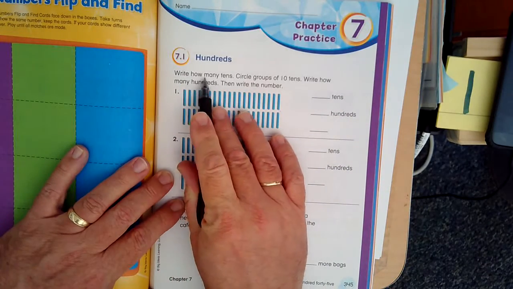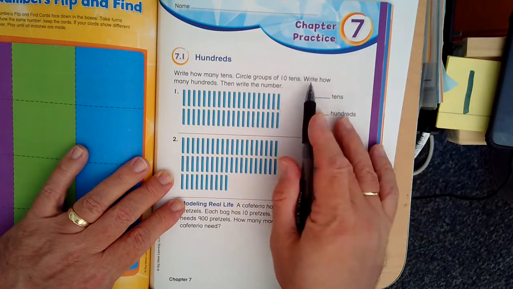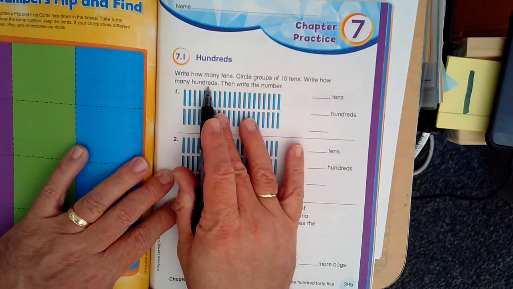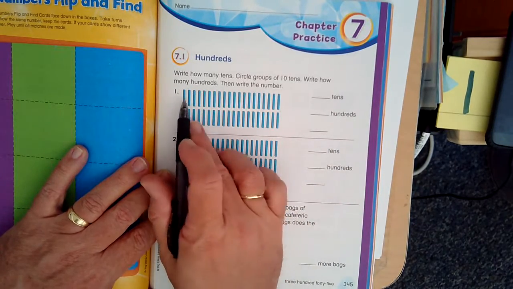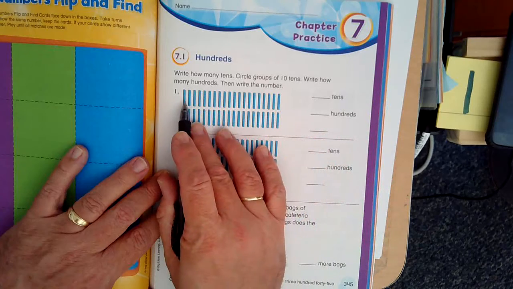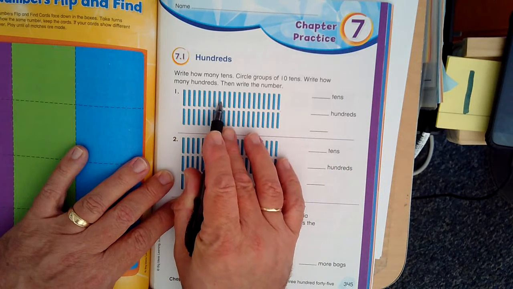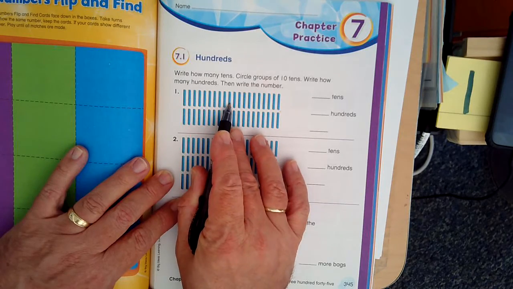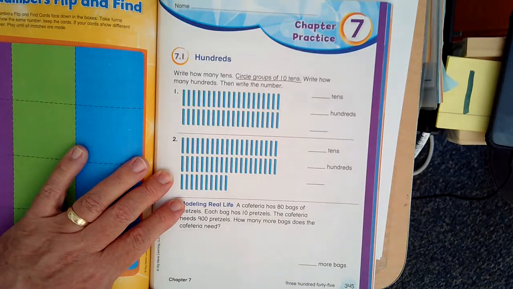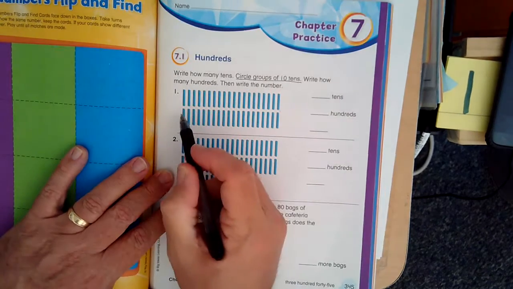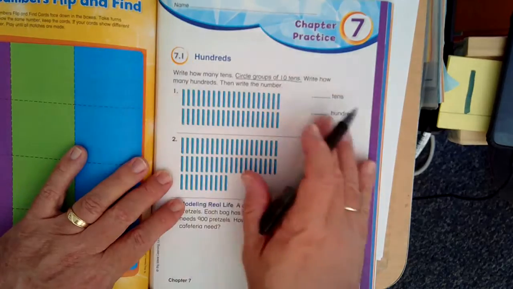Write how many tens. Circle groups of 10 tens. Write how many hundreds, then write the number. All right, so let's see. I want to say how many tens there are. There's 1, 2, 3, 4, 5, 6, 7, 8, 9, 10. But let's see. It said that I was going to circle groups of 10 tens. So let's do that right away, and then I don't have to count them and then circle them.